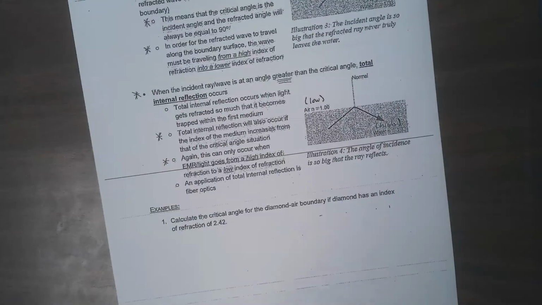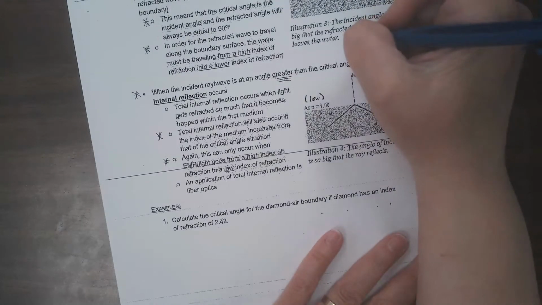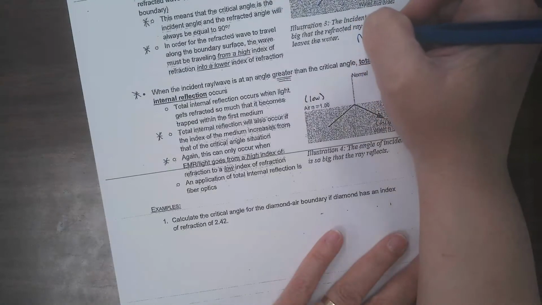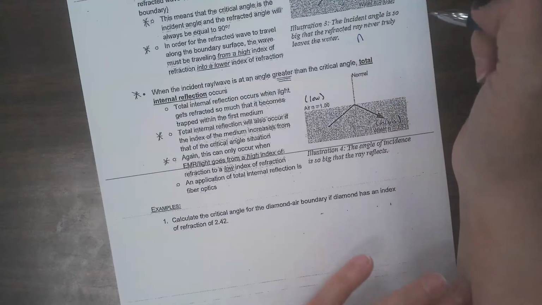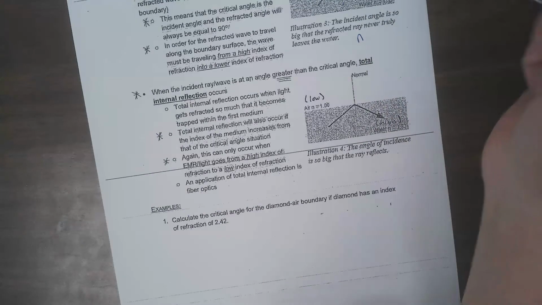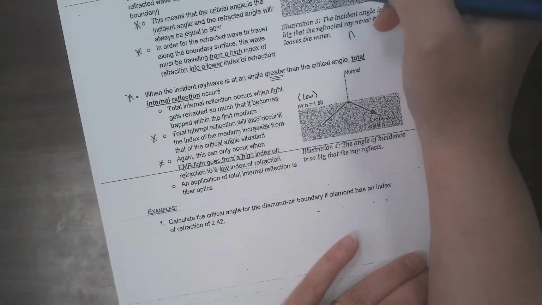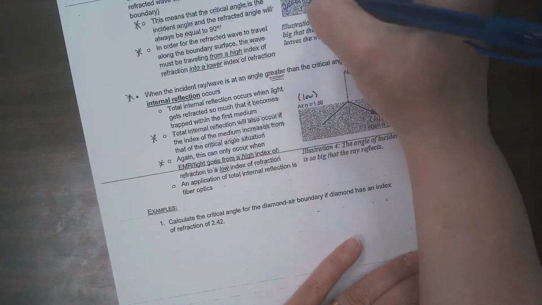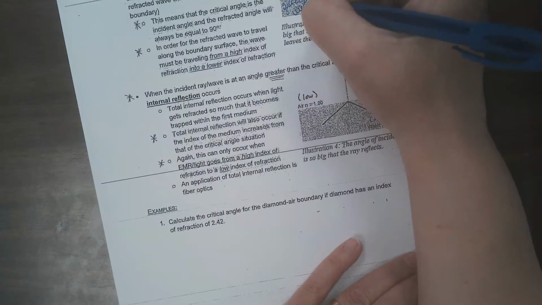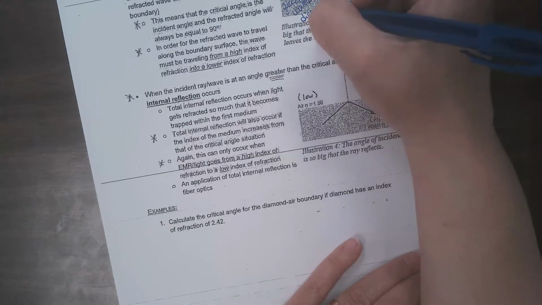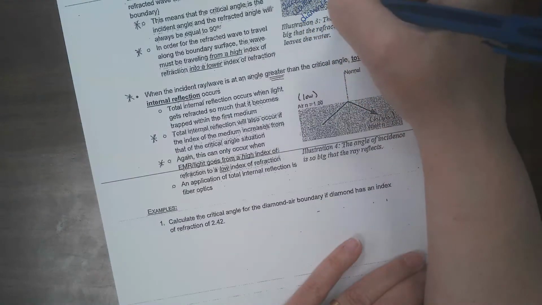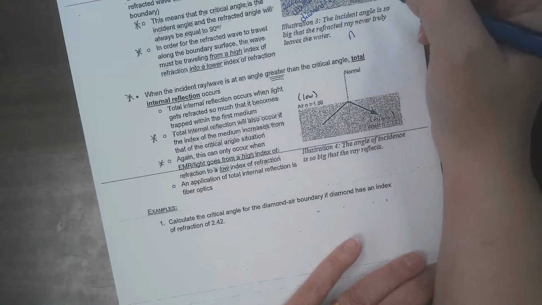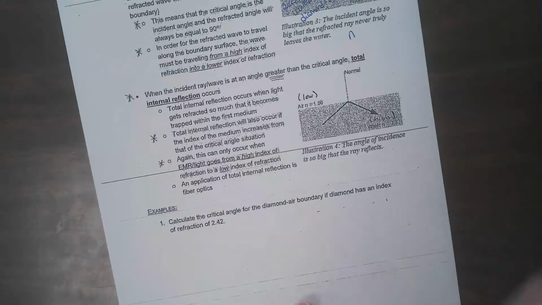In order for it to travel along the boundary, the wavelength must be traveling from a high index, so something higher than what you're looking at, to a lower index. So typically you're traveling from some medium like glass or water. I know water is 1.33. Diamond equals 2.42, and we're traveling into air. So it's that coming out angle.